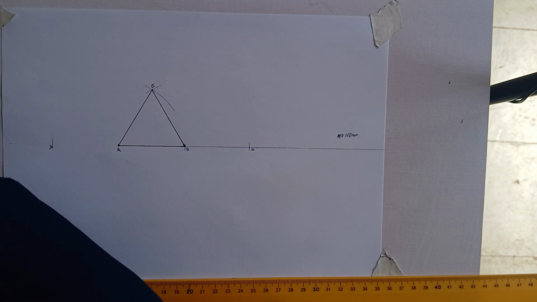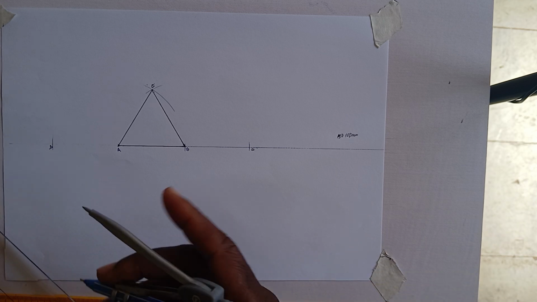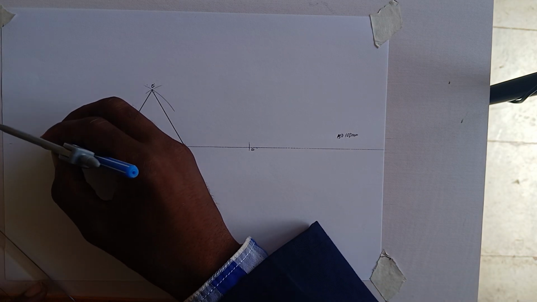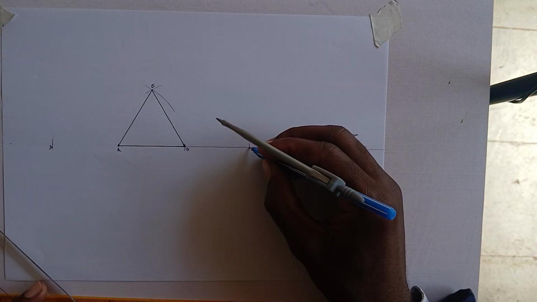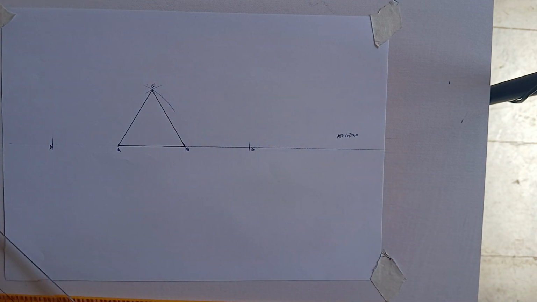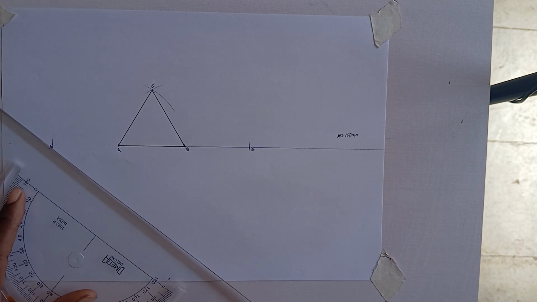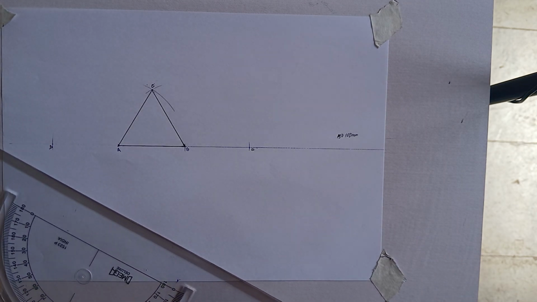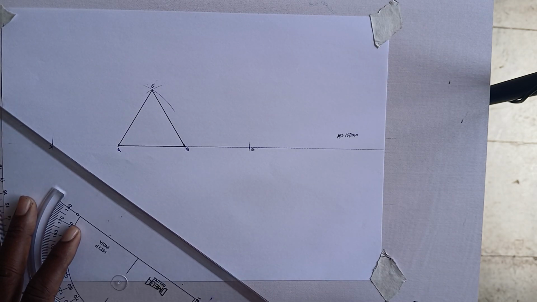Then the next point is to make a line from D. Let me just mark D. D is here and E is here. So that when I go there, I know where the compass should stand. So we produce a line at any angle. Let me remove my T-square, okay? At any angle of my choice.